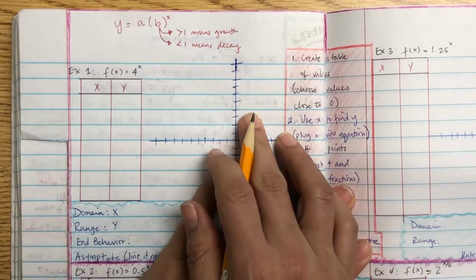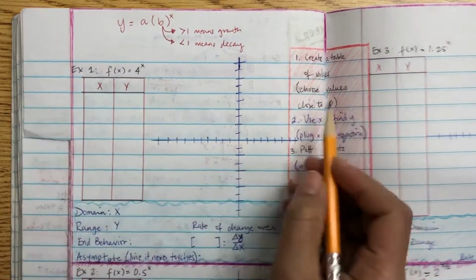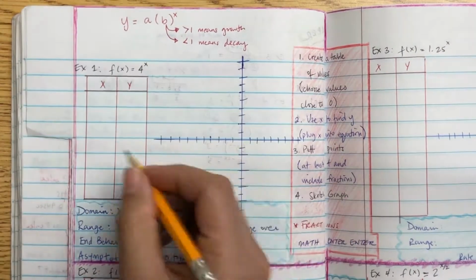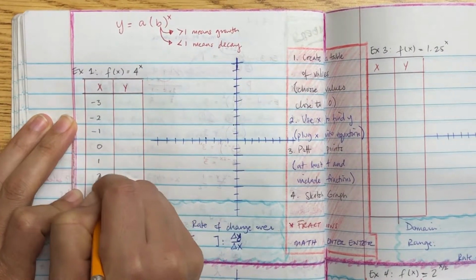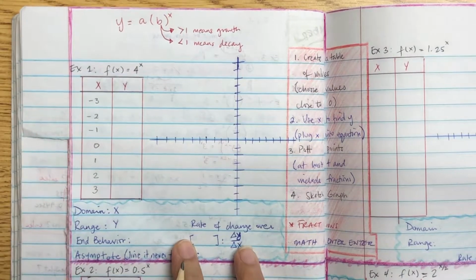Alright, so all we're going to do is graph the exponential functions. To graph it, we're going to create a table. It doesn't matter what you do, just pick numbers close to 0. We're going to pick the same numbers. So let's go -3, -2, -1, 0, 1, 2, 3.